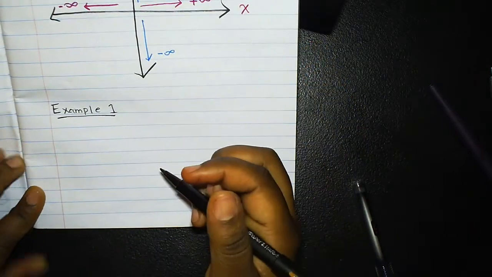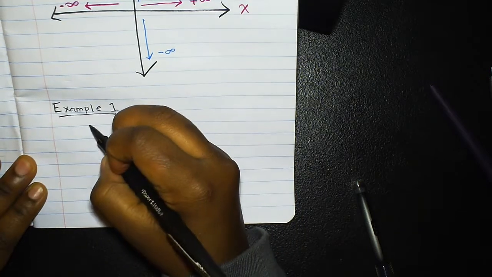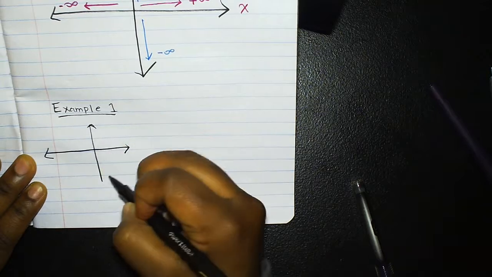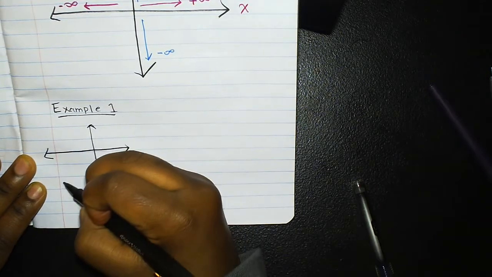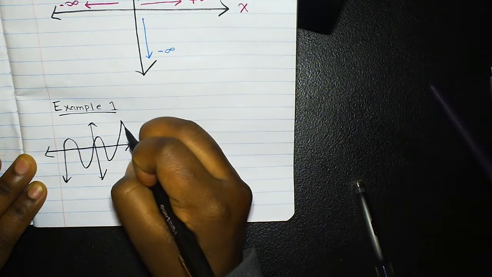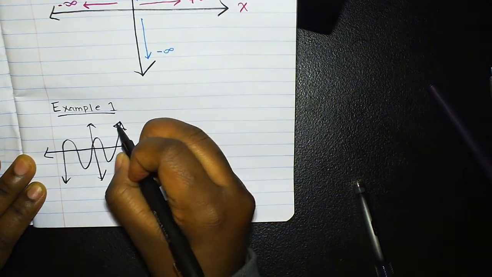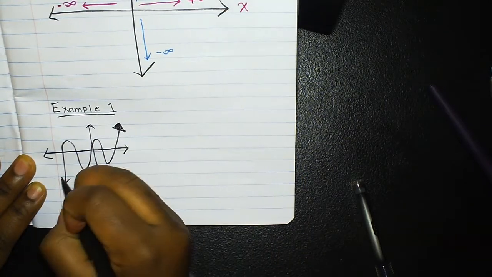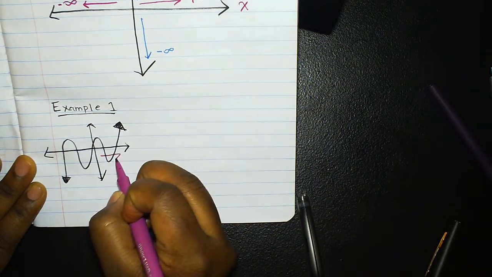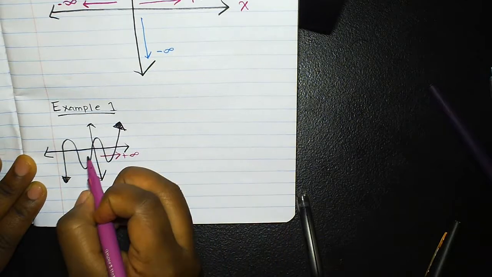And let's say I have this graph that looks like this. It starts down here, and I do something crazy like this. All right, so they want to know. So I'm going to draw my lines. I know this is positive infinity for the x.